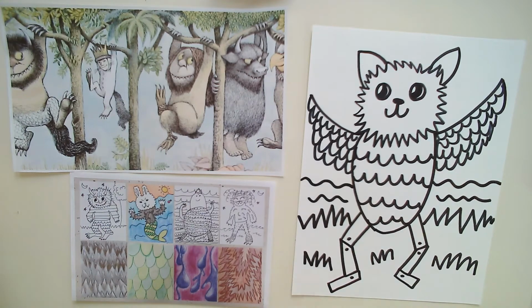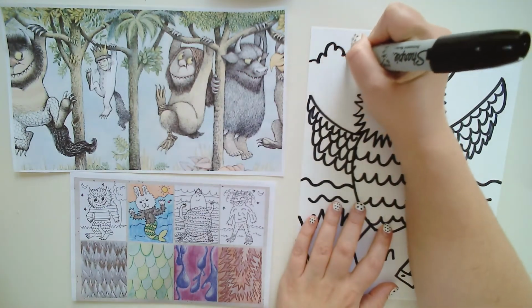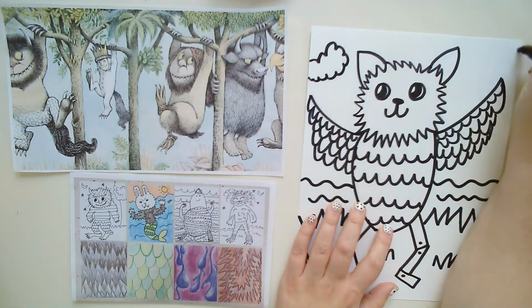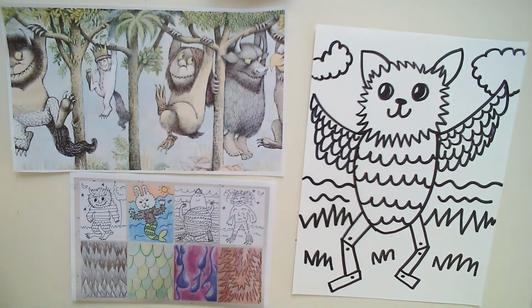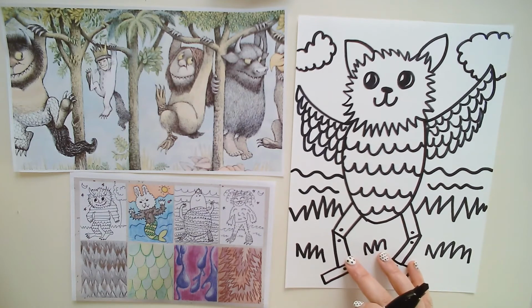And then in the sky, I think I'll use bumpy lines again to show fluffy white clouds. So that's my whole wild thing. All I used was different types of lines to show my different textures. And you can think about any types of animals, snakes or cats or bears or dogs or bunnies or turtles or any types of animals, and think about the textures they have and the lines that you could use to show those textures.